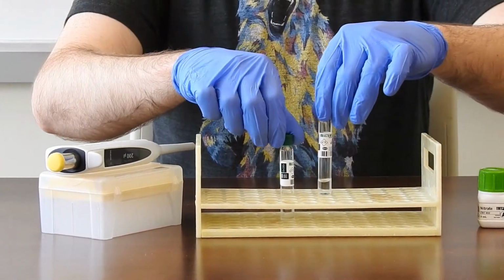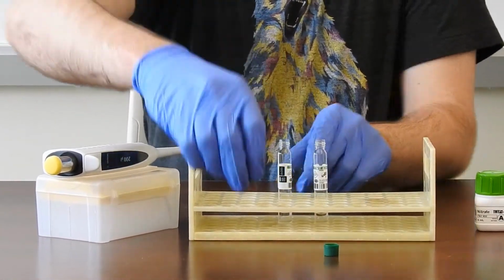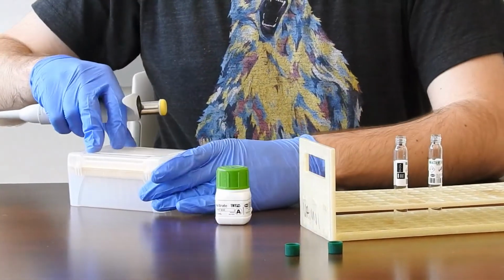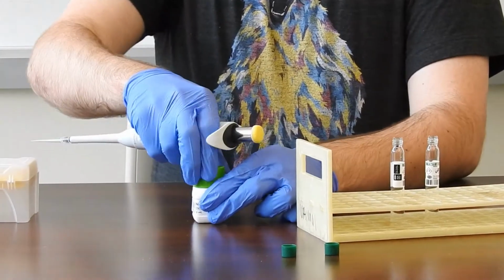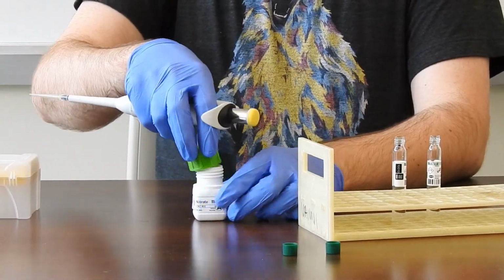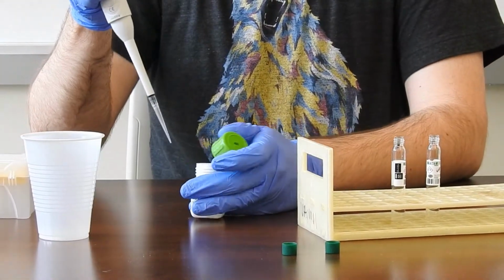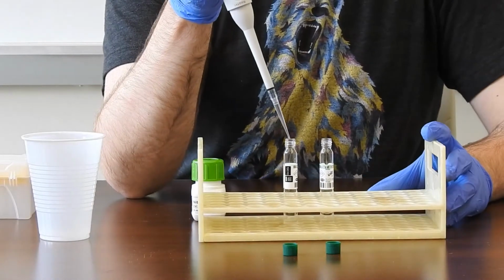Once you've pipetted sample into all of the vials in your batch, the next step is to add a liquid reagent. That small bottle with the green cap is what has the reagent for nitrate. You'll be using a different pipette and different pipette tips. With this reagent, you'll want to keep the cap on when you're not pipetting to make sure that you're not letting any of the fumes out.